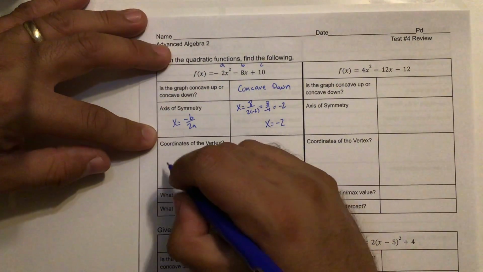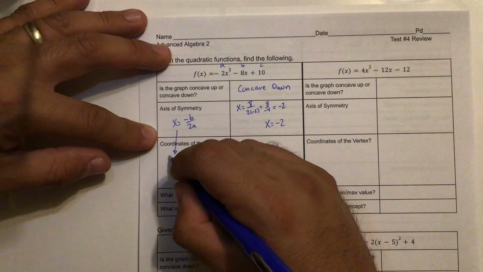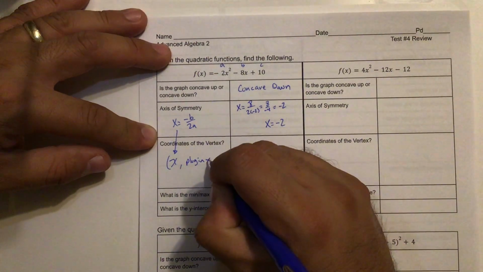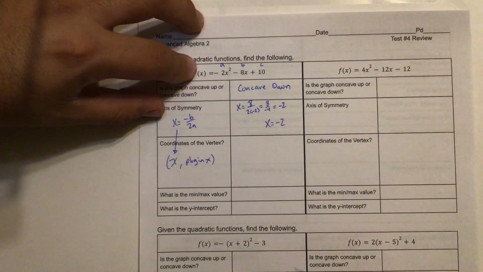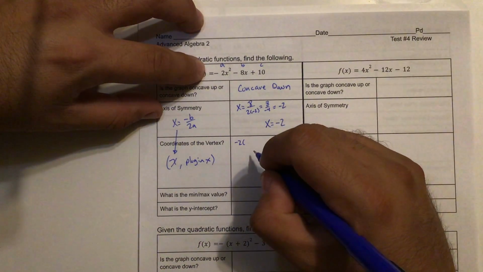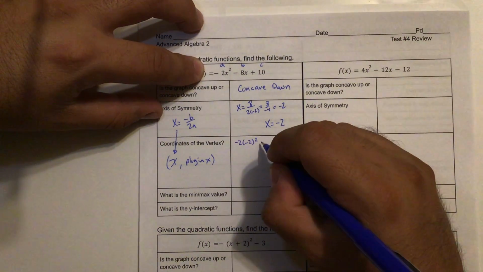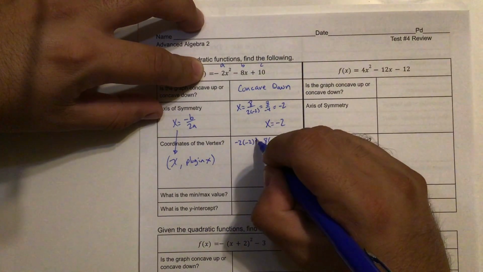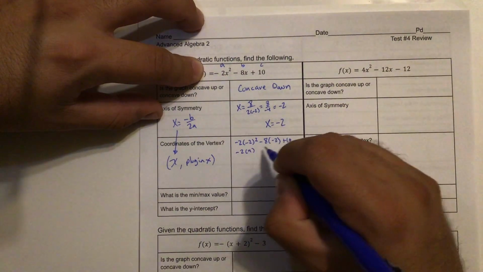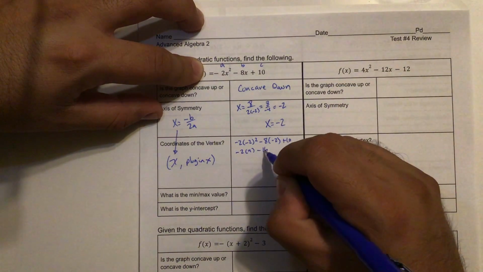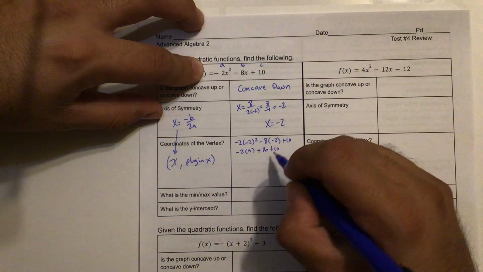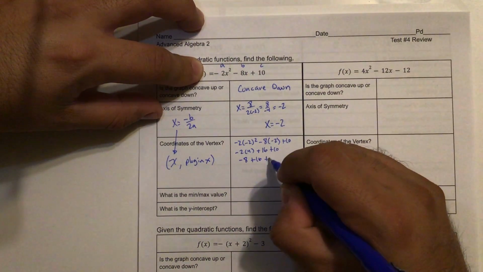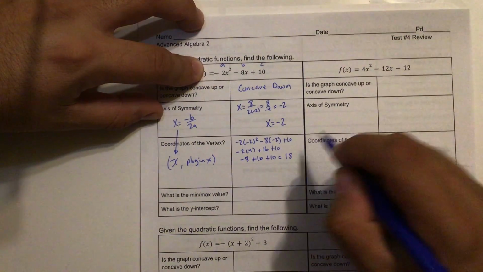To find the vertex, we have x, which is the axis of symmetry, and then we plug x into the equation, and we get our y value. So over here, -2 times x, which is -2 squared, minus 8 times -2 plus 10. -2 squared is 4. -8 times -2 is positive 16 plus 10. So -2 times 4 is -8 plus 16, which is 8. And 8 plus 10 is 18.